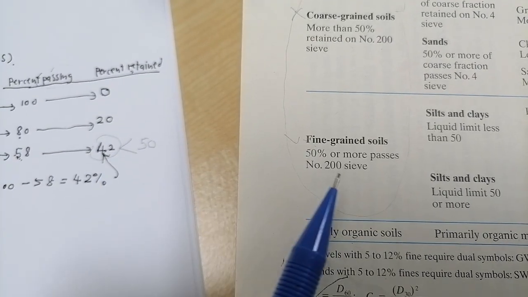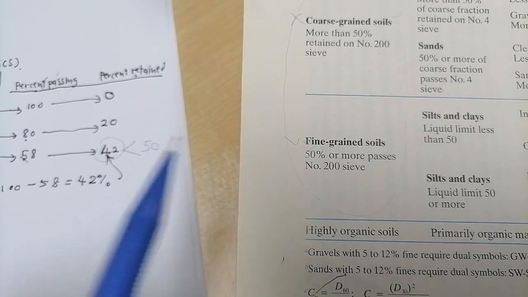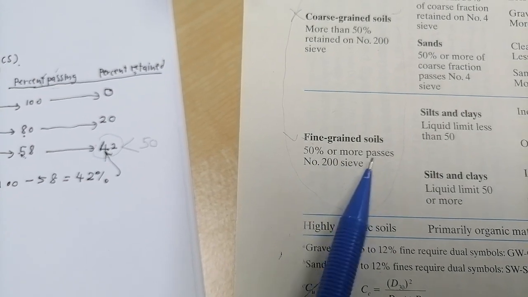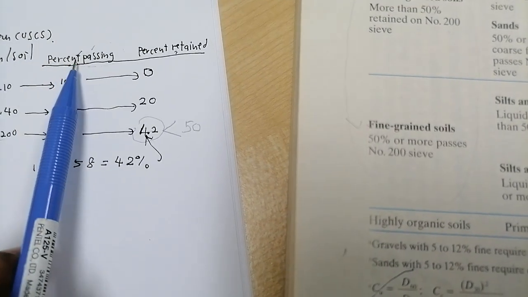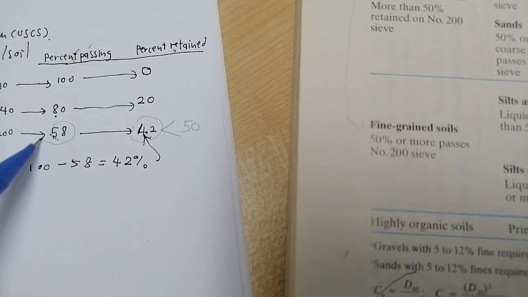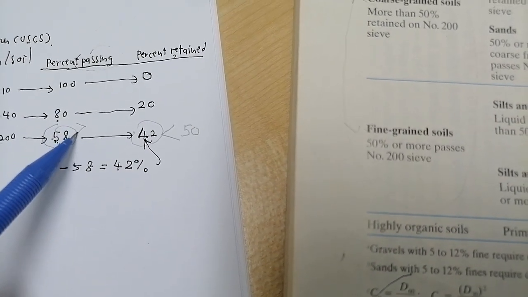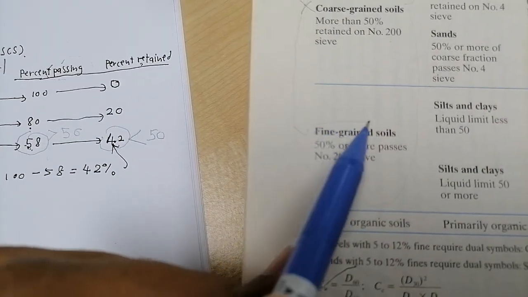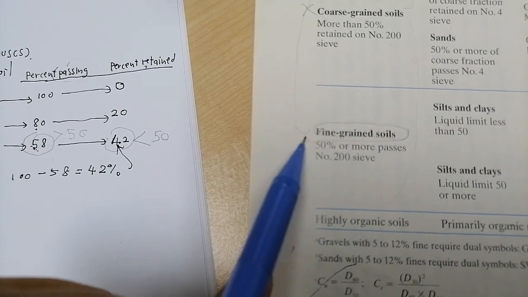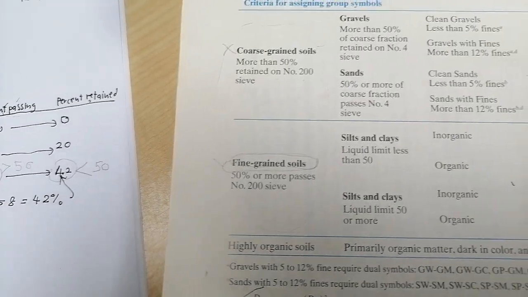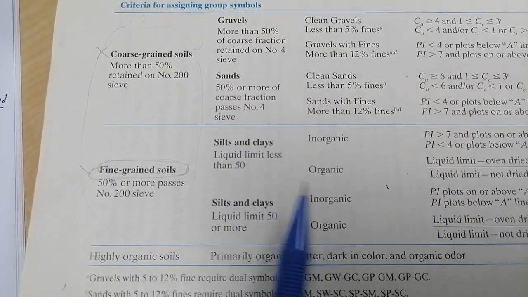Okay, but let's just double check for confirmation, untuk confirm. It says here 50% or more passes number 200 sieve. Okay, let's go to the percent passing. Number 200 sieve. So kita ada 58% passing. So this one is of course bigger than 50%. So therefore our soil is this one. Okay, tak habis lagi. Itu baru first column. And then let's move on to the second column.